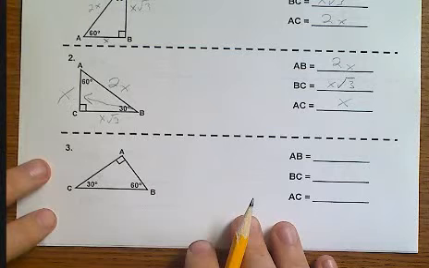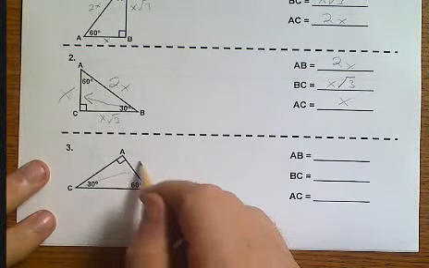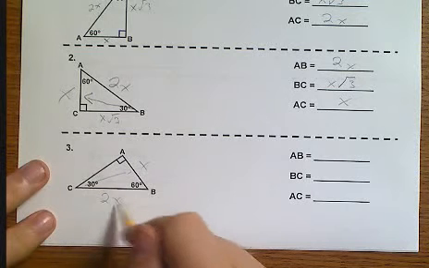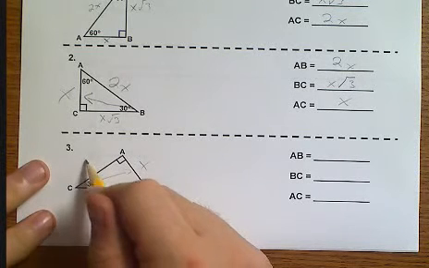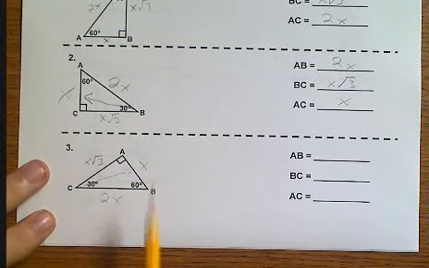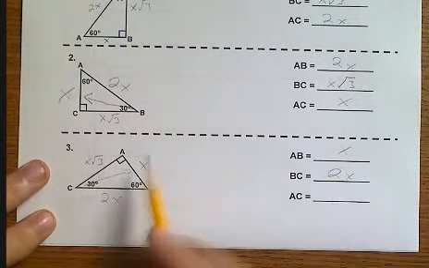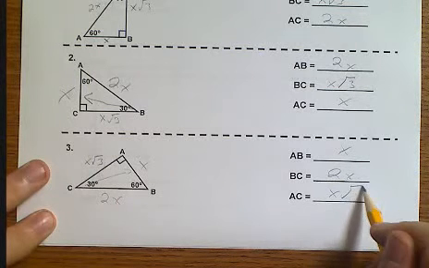Example number 3, the side opposite the 30, that is our x. Our hypotenuse is 2x, opposite the 60 is x square root of 3. So AB would be x, BC would be 2x, and AC would be x square root of 3.